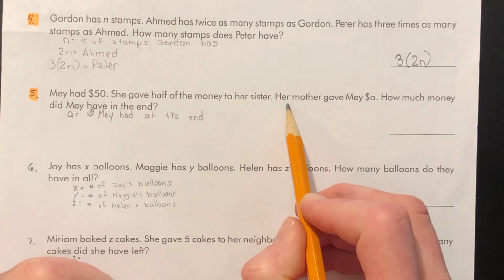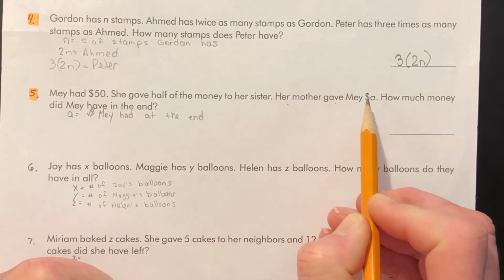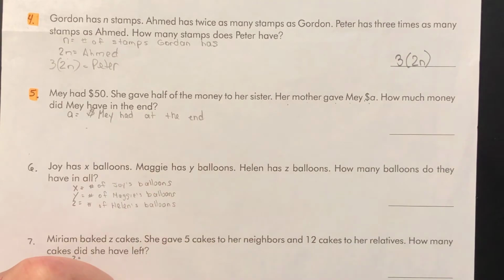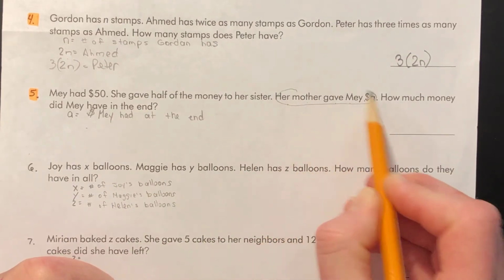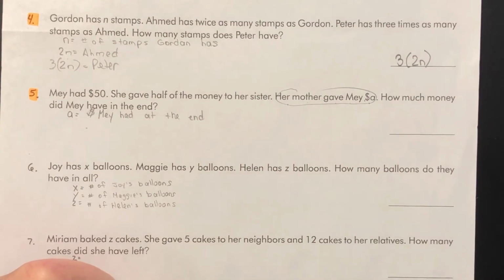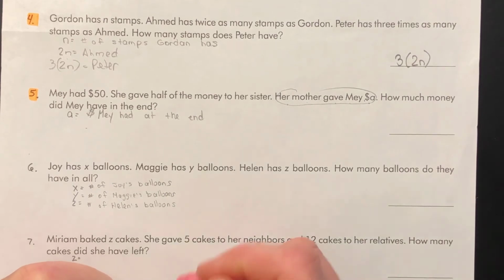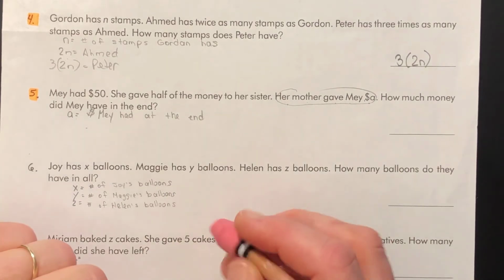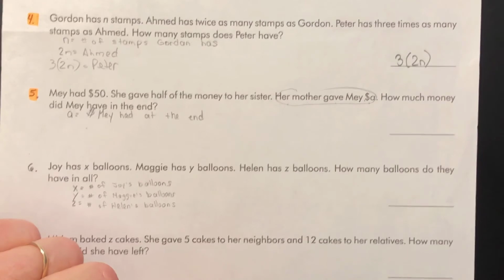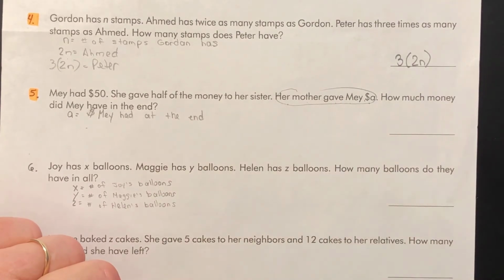It says her mother gave May $8. So A is the money her mother gave her. If you didn't catch that, be on the lookout next time. It's really easy to confuse these. That's why I want to make sure that you identify your variable.